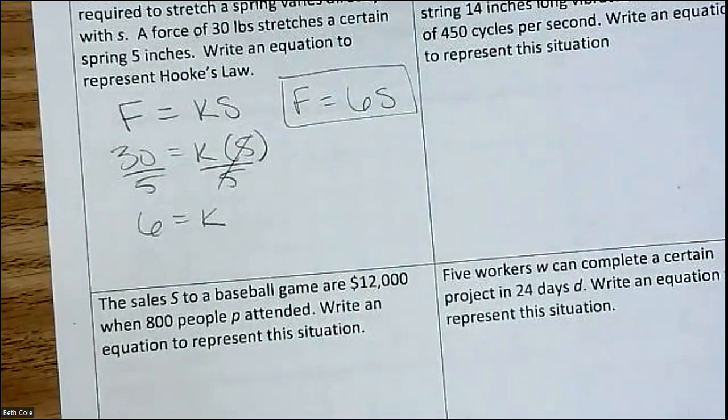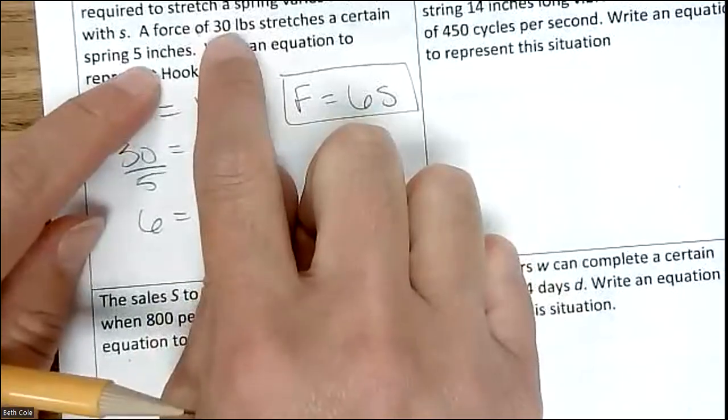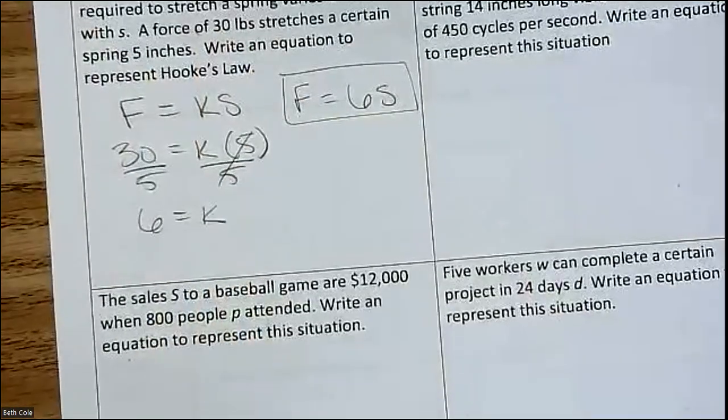The too long didn't listen to Miss Cole version: we took 30 divided by 5 and got 6. Okay?